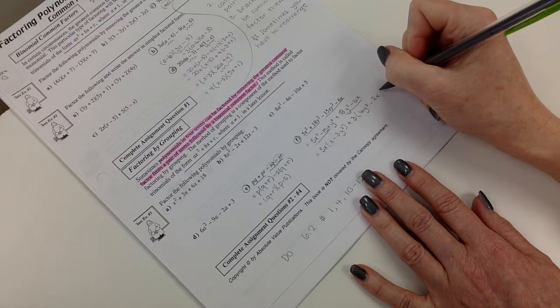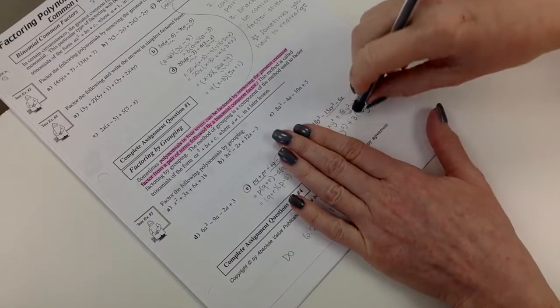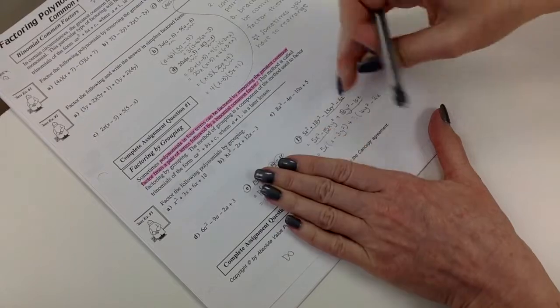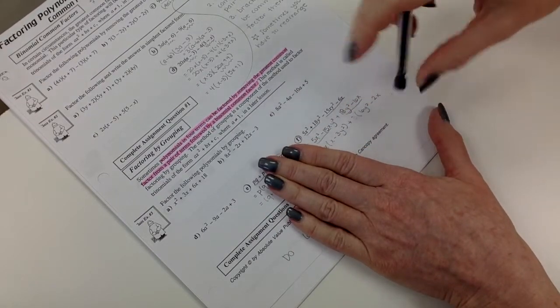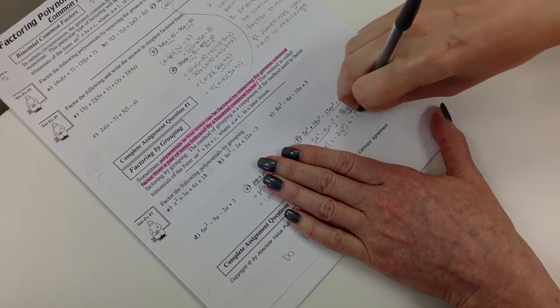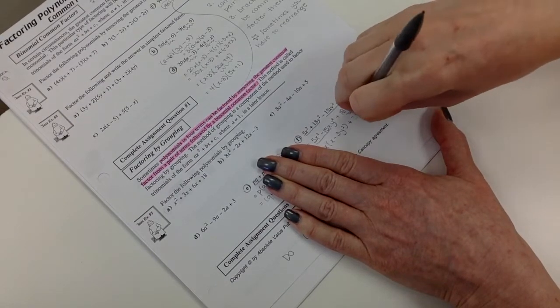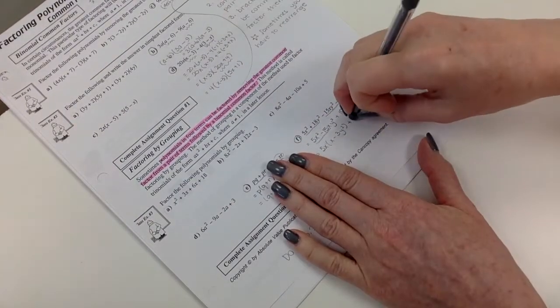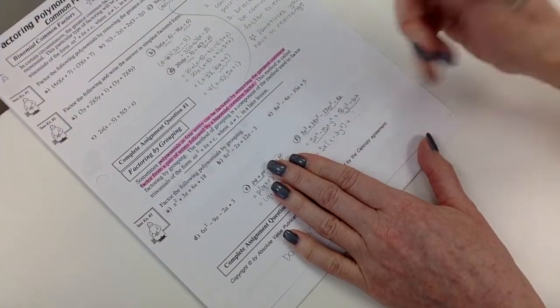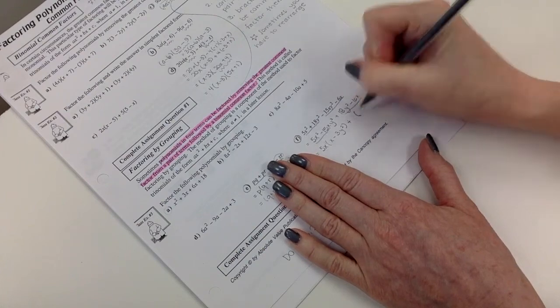I can take out more than that. I can take out a 6. I knew I had done something not right because I was not getting brackets that were the same. When that happens, you have to look and think, okay, I can take out something more or less or different, but somehow those brackets have to be the same, otherwise you can't factor it.